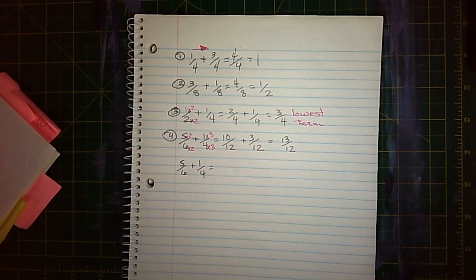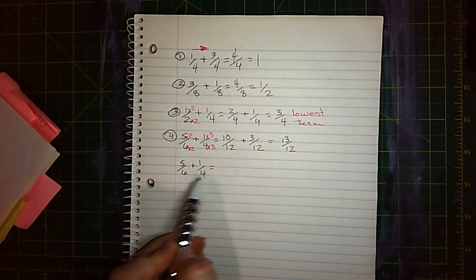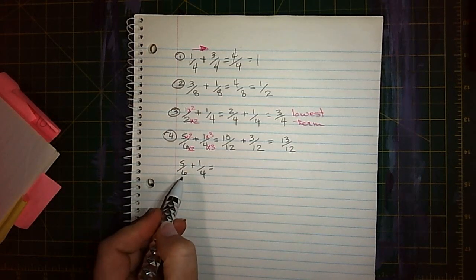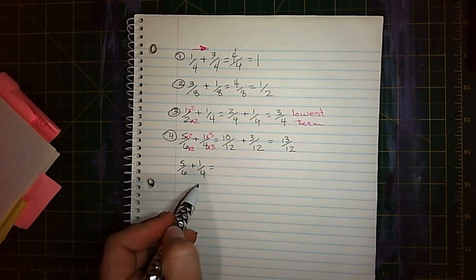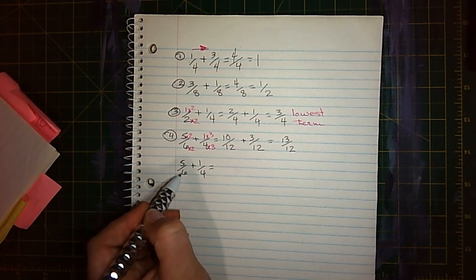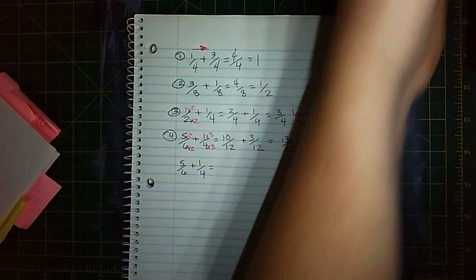So we need something that is a multiple of all the bottom numbers. How are these two numbers related? I can't go lower than the biggest number. So I can't say something like, oh, put them into halves.